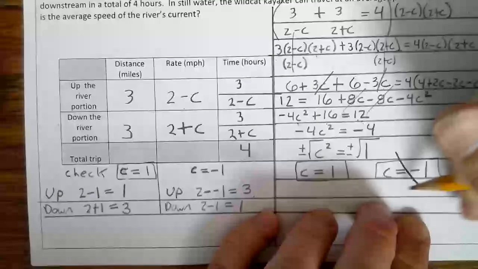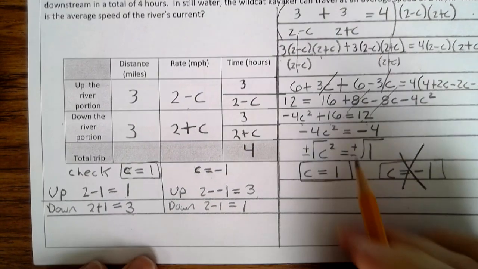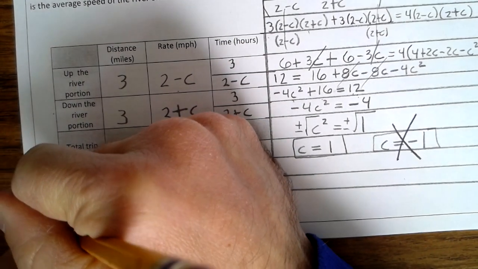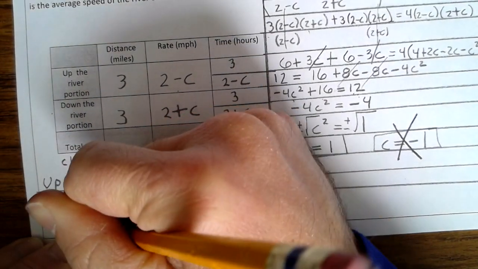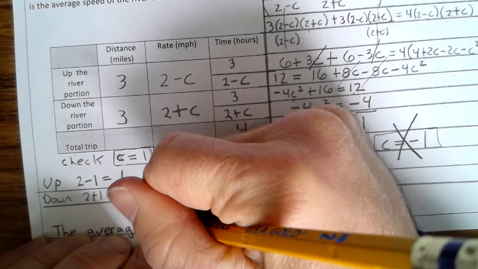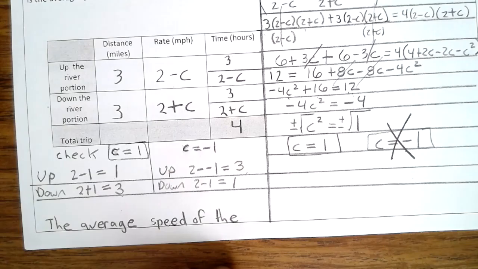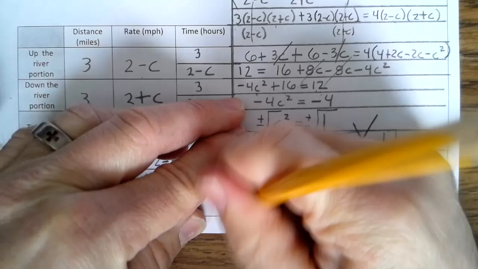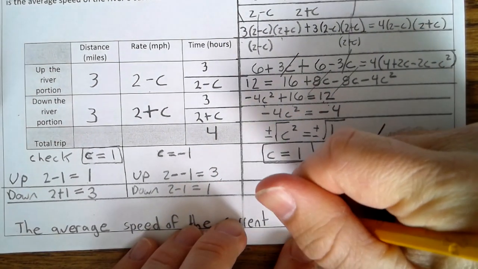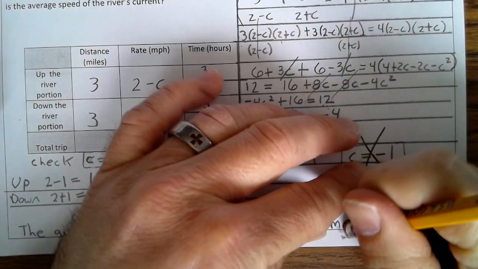So we would say the average speed of the current is 1 mile, not meal, per hour.